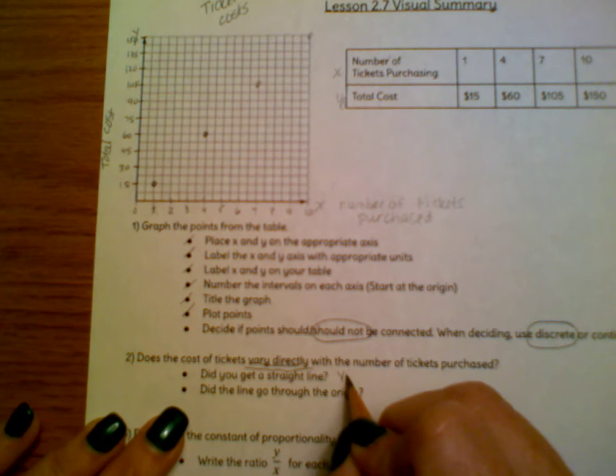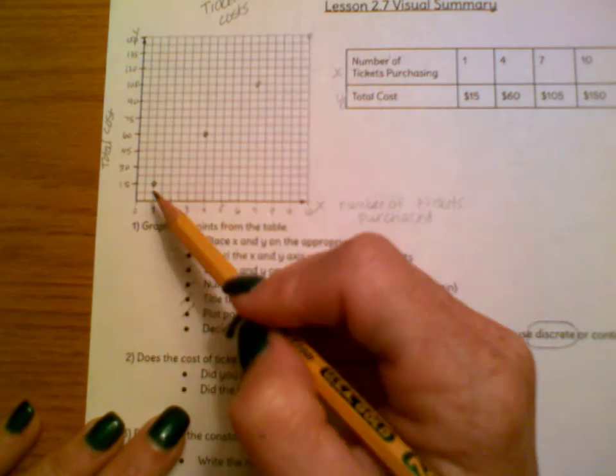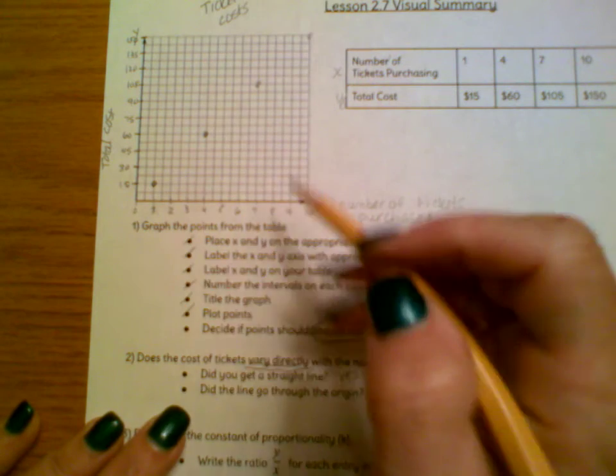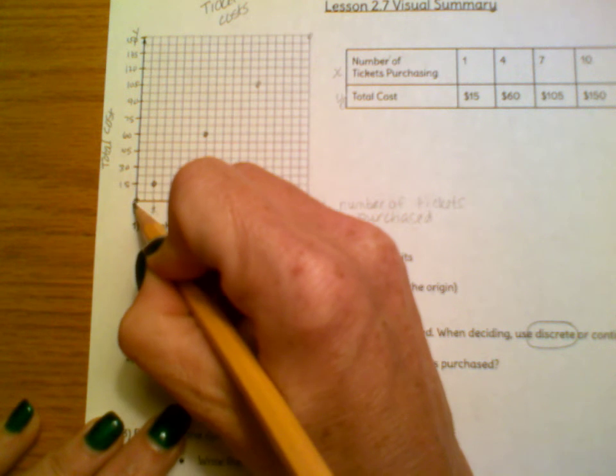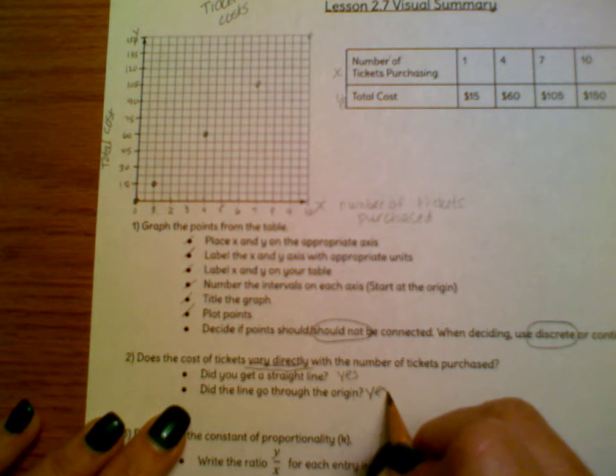So did we get a straight line? Yes. Did it go through the origin? We don't have that point marked on here, but would it make sense to? If I purchased 0 tickets, would the cost be 0? Yeah, it would. So I could add (0, 0) to this. So yes. Because these are both yeses, it does vary directly. It's directly proportional. It's direct variation. Those all mean the same.